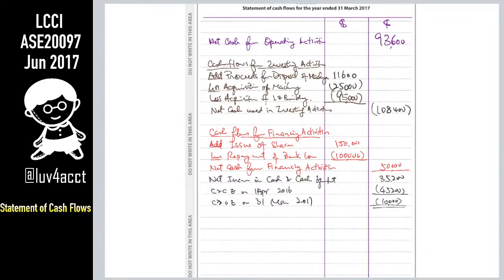But overall speaking, I can see that it is normal. You have positive operating cash flows, and you invest in your company by purchasing machinery and land and buildings. That means you are expanding. So I think you have a good chance of obtaining this loan.